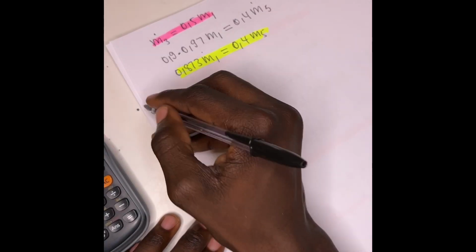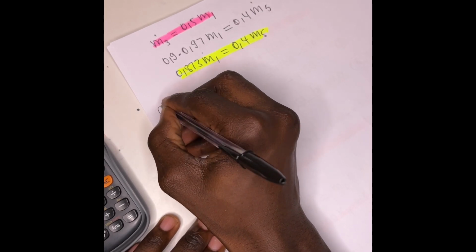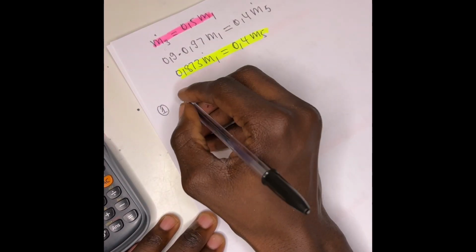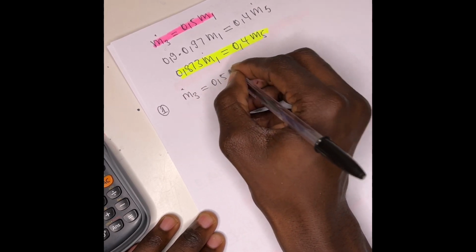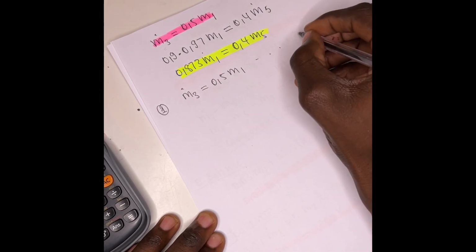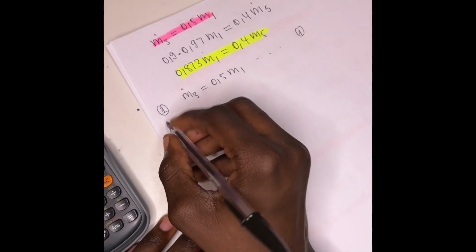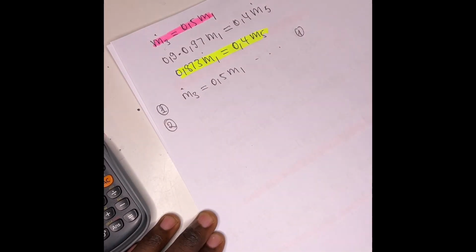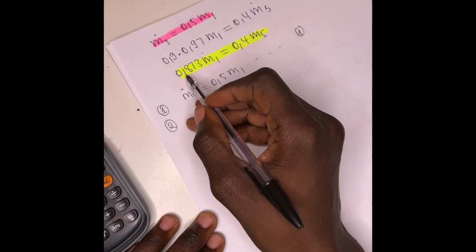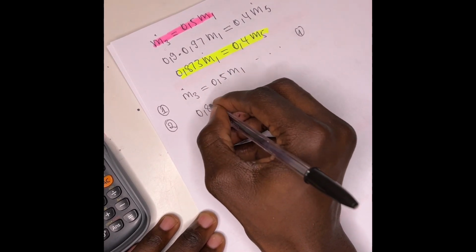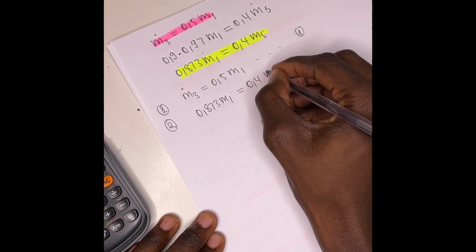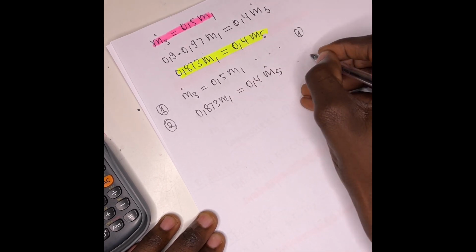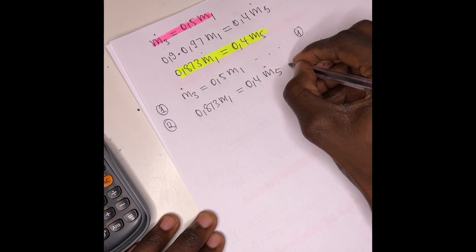I can call this equation 1, because it's a small one. So M3 equals 0.5 M1. I said this is equation 1. Then we put 2 again. What will be 2? The equation we found here is 0.873 M1 equal to 0.4 M5. I call this equation 2.